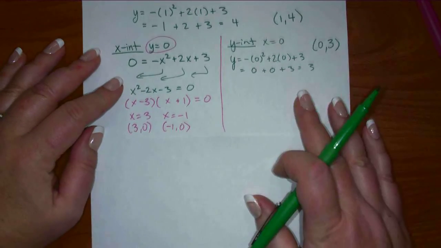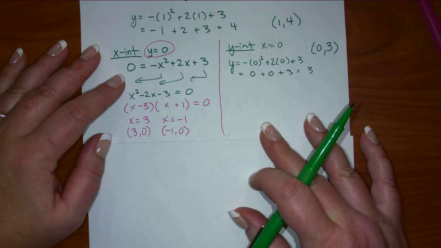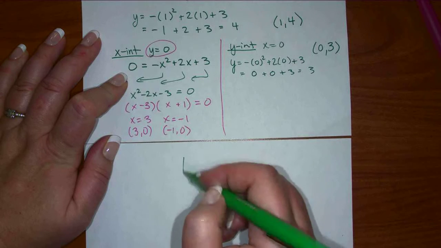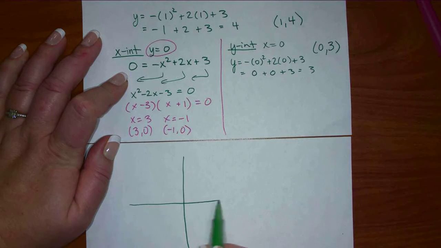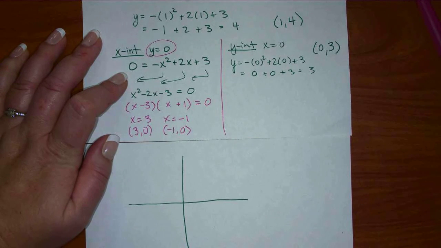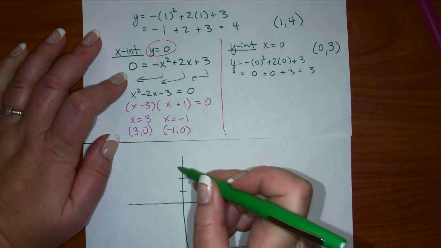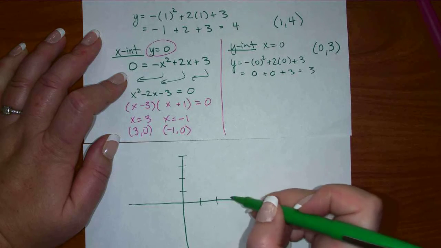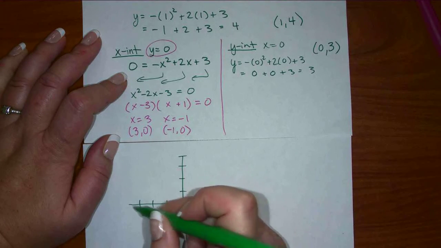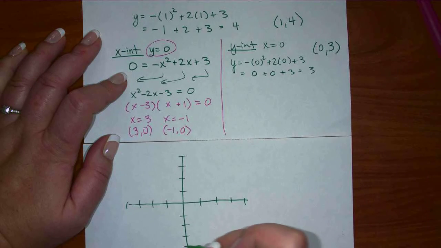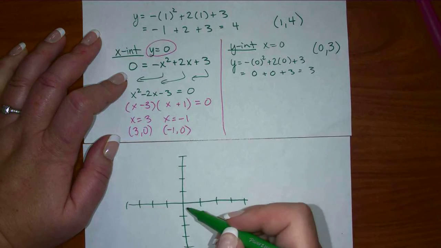All right, so can we see all the points? Yeah. So, to graph it, we need to go up to 4. So 1, 4 is your vertex. Always put your vertex first.